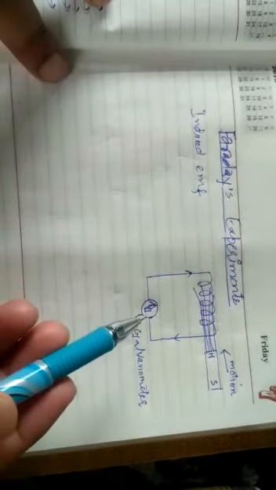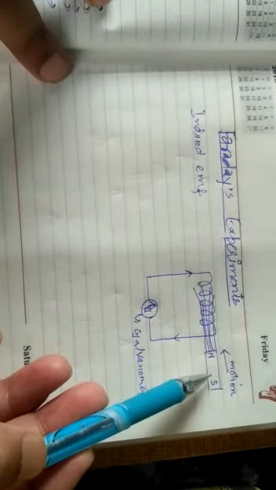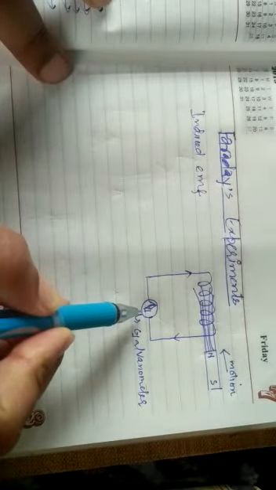So the deflection is produced only if there is a relative motion. It was also observed that when the magnet was kept stationary, there was no deflection produced in the galvanometer.